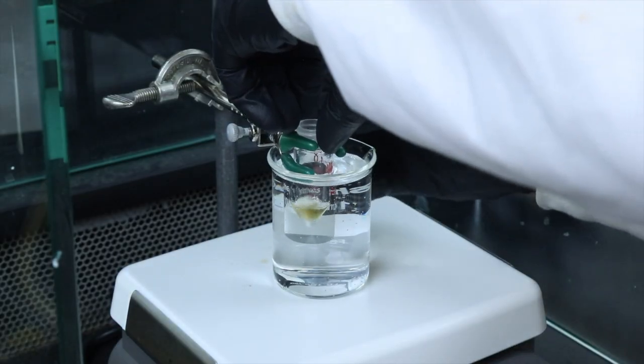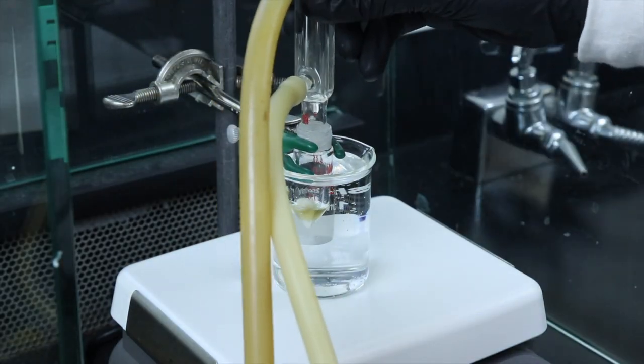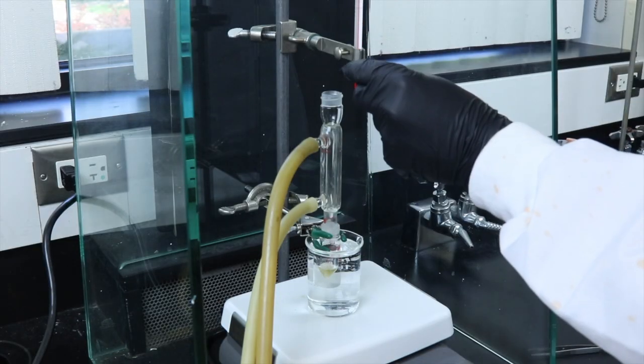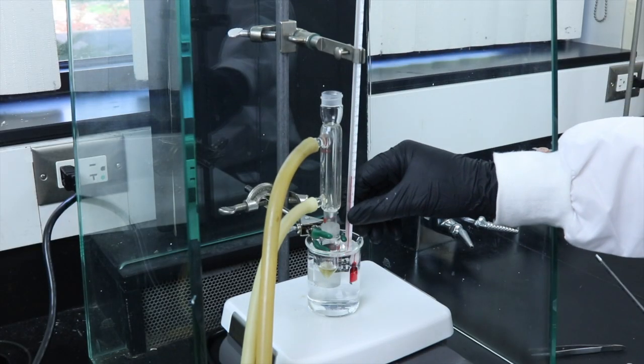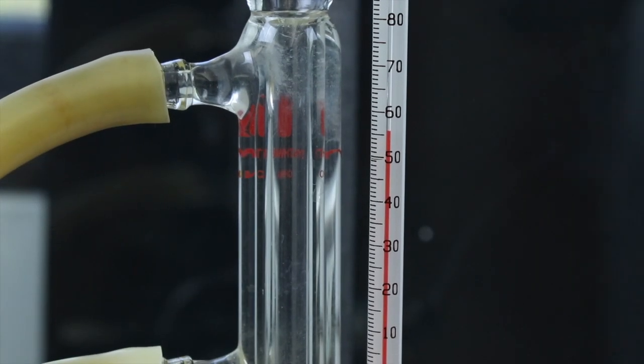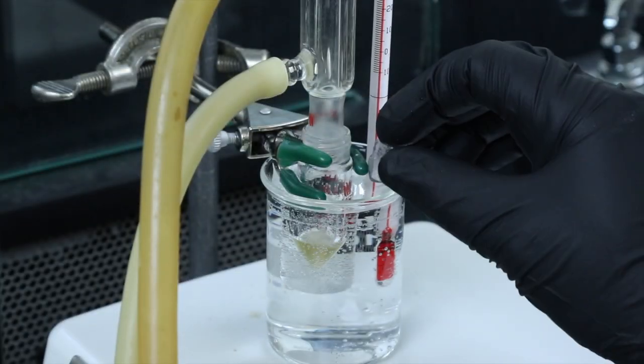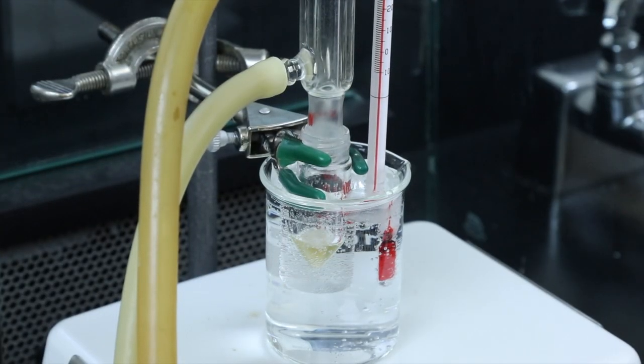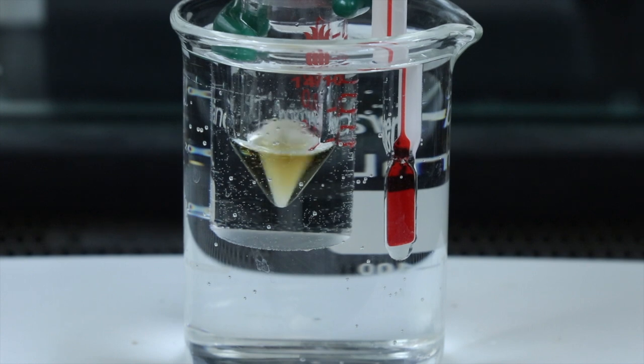Now I can set up the apparatus and start warming up the water, measuring the temperature of that water with a thermometer. And I want to keep it somewhere in between 55 and 65 degrees Celsius. If it ever gets too hot, I can just add a piece of ice to cool down that water bath, and I'll let the reaction go for about an hour.